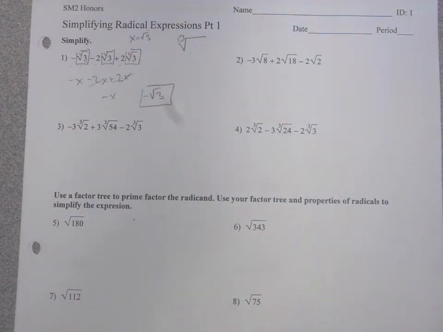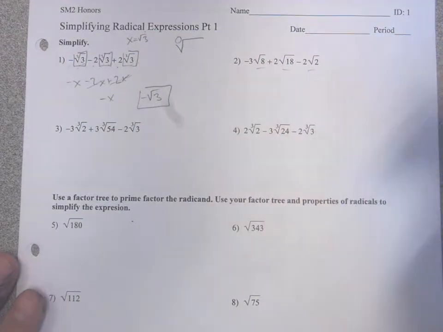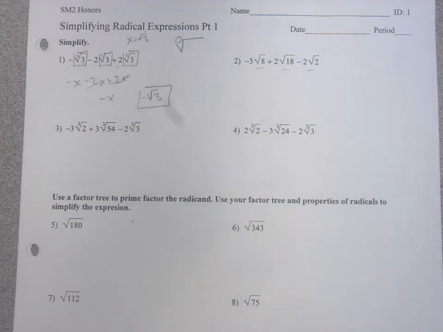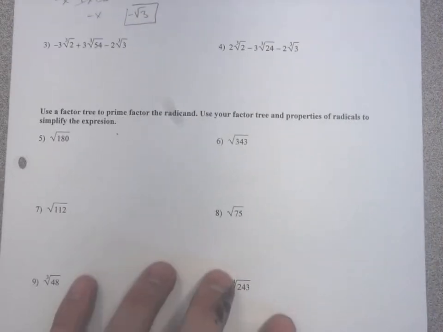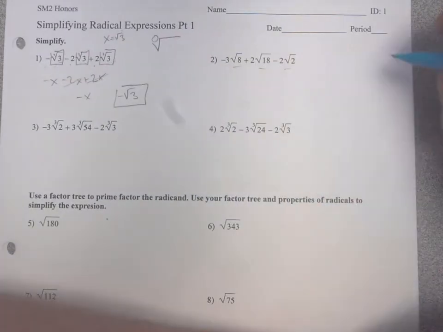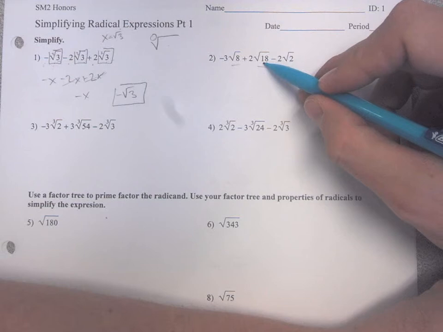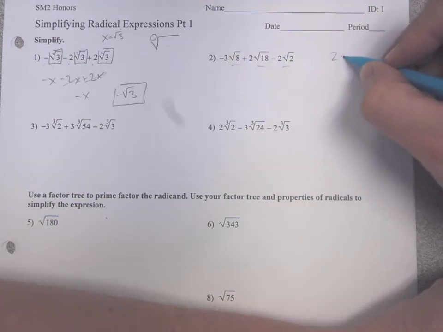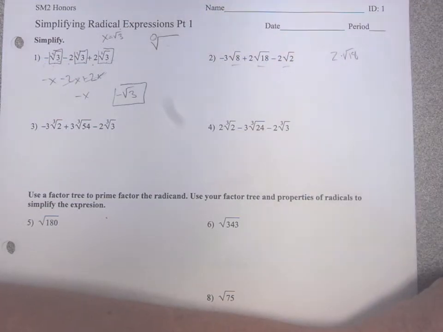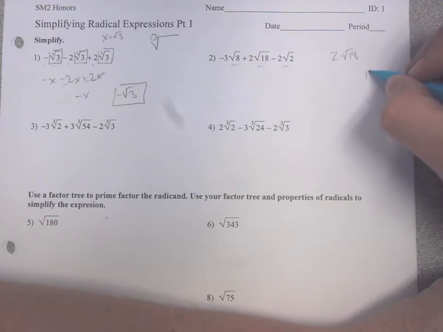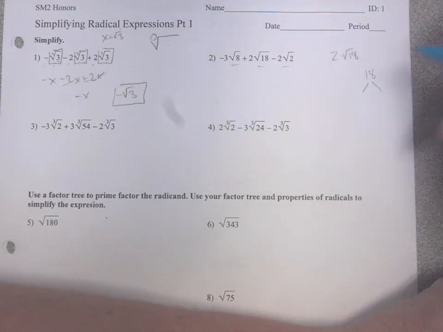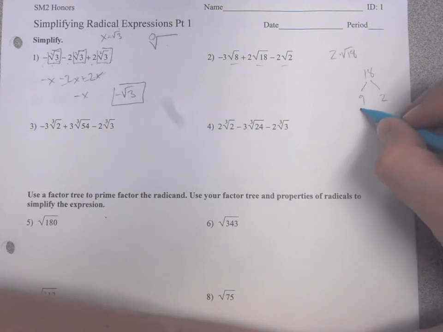Now, number 2, notice that these actually aren't the same. So we can't combine them yet, but we can try to simplify them. One of the things that we talked about down here is how we simplify a radical. And one of the ways we can do that is we can factor. So let's just take this guy for a minute, 2 root 18. Now remember, that's 2 times the square root of 18. Just remember that there's a 2 out there multiplying it. But let's talk about the 18 by itself. If I were to factor this, I can factor it to 9 and 2, or 6 and 3, or whatever. What we're making is called a factor tree.